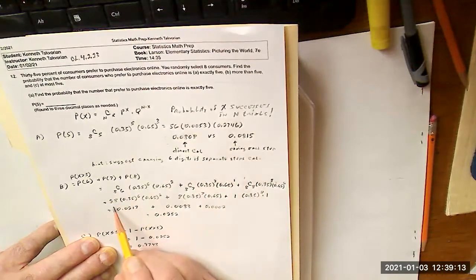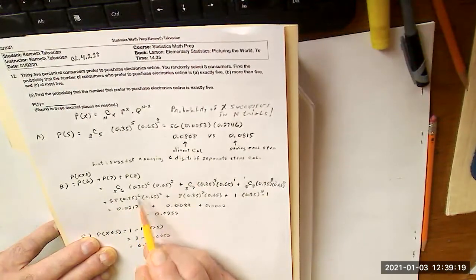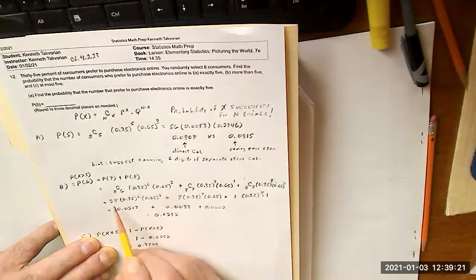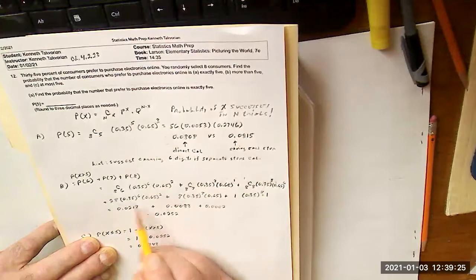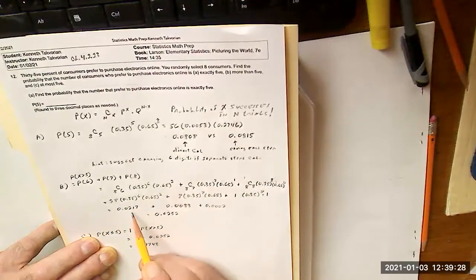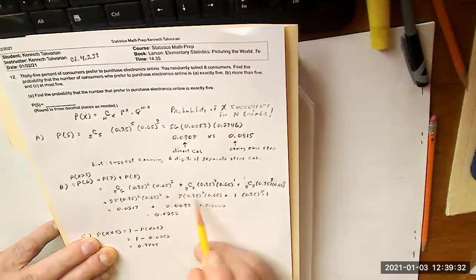So this turns out to be 28. 0.35 to the 6th. Well, I take that back. I actually did it as one simple calculation. This times this times this out to 4 decimal places would be 0.0217.